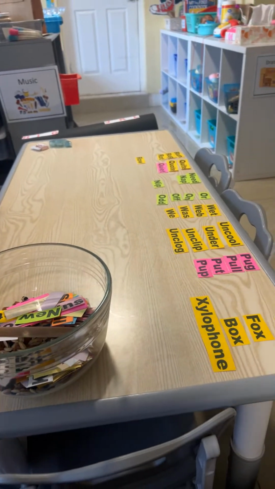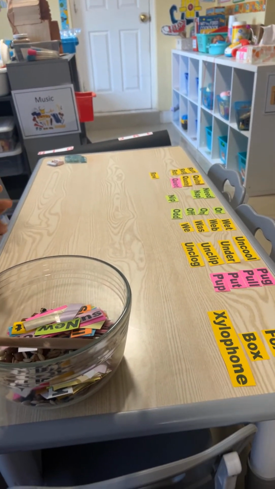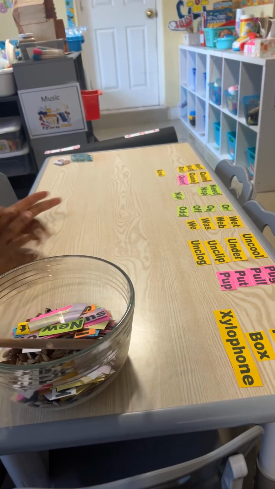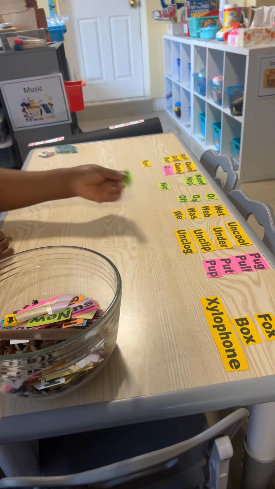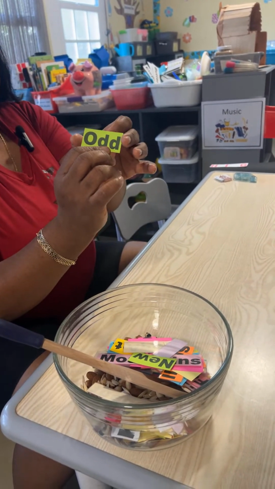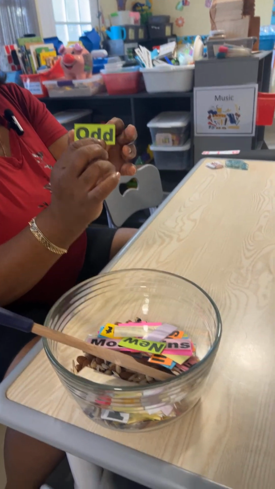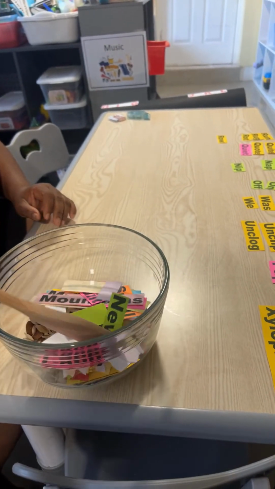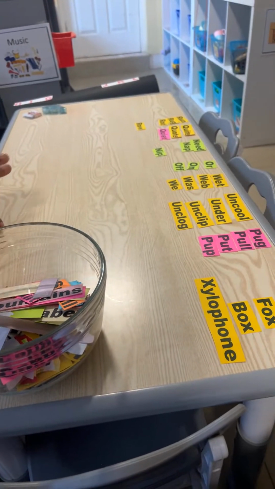And then the next letter sound we have is ah. And then they're gonna choose the word for you. Odd. So that's the word odd. You're gonna put that in here. This one only has CV words in there. That's CVC. So put that in there.